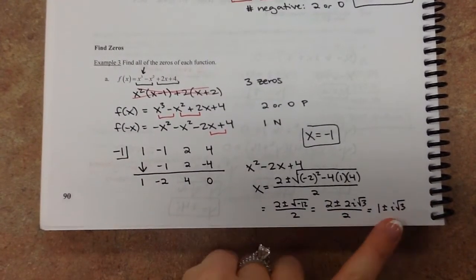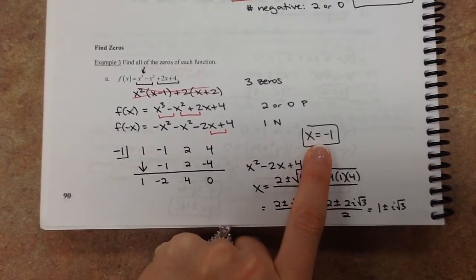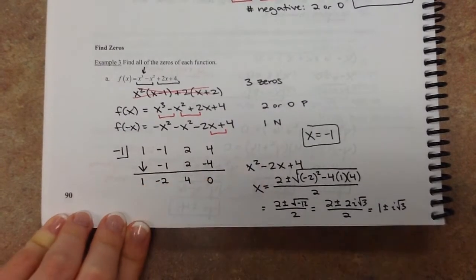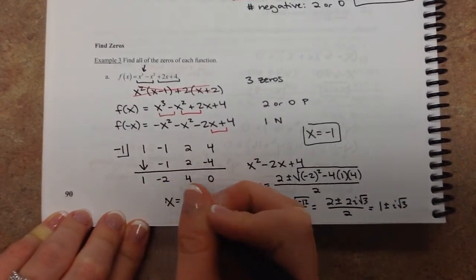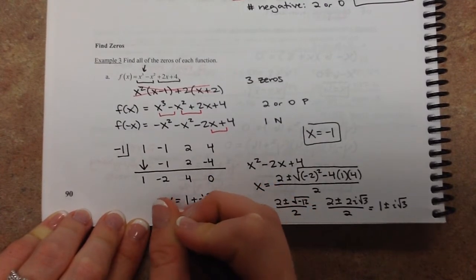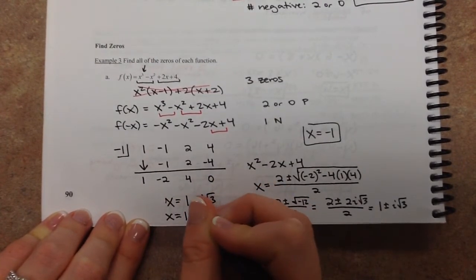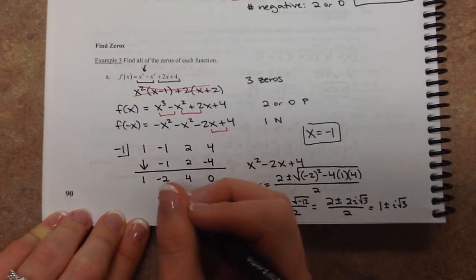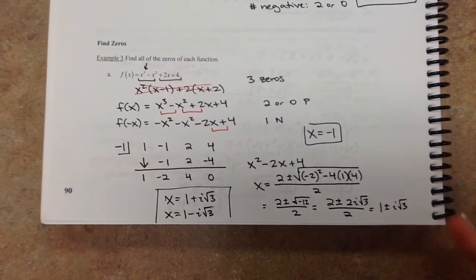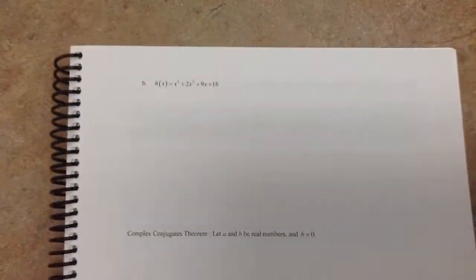Okay, so you've got two imaginary answers, and then this is your one negative answer, which means I actually had 0 positives. So I'm going to write my other two, just where I have room over here. So x equals 1 plus i root 3, and then I also have 1 minus i root 3. So it turns out I had two imaginary answers to go along with my one negative real answer. Okay, so let's take a look at another one.